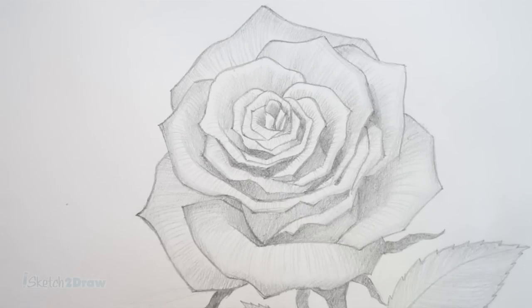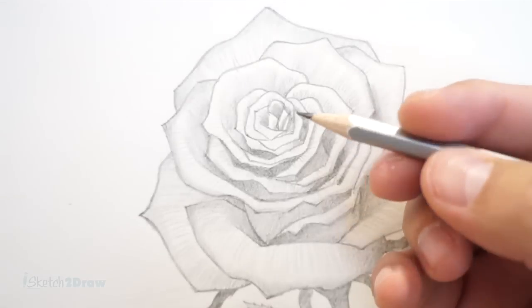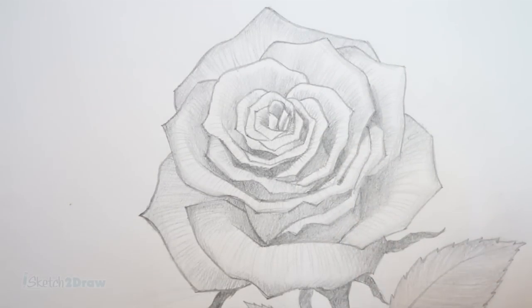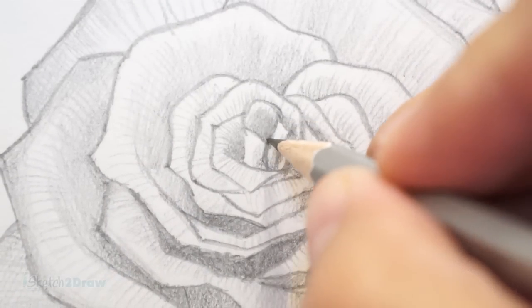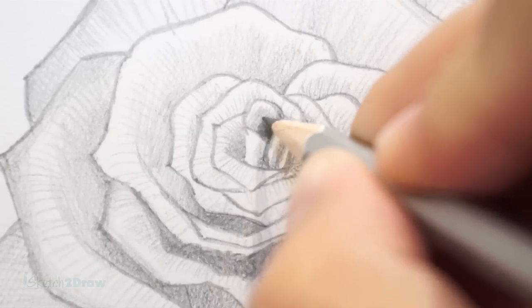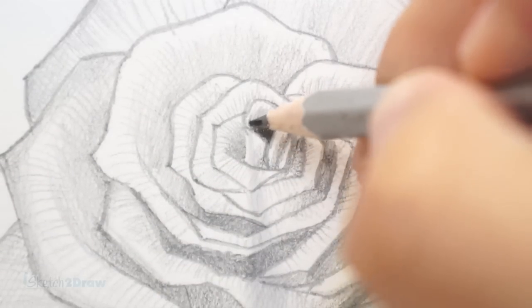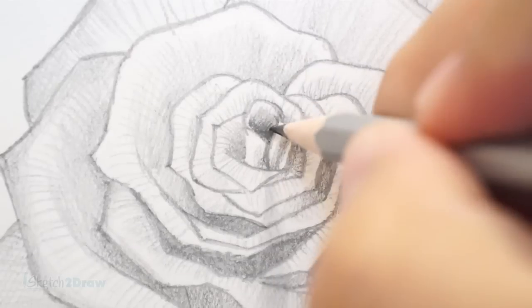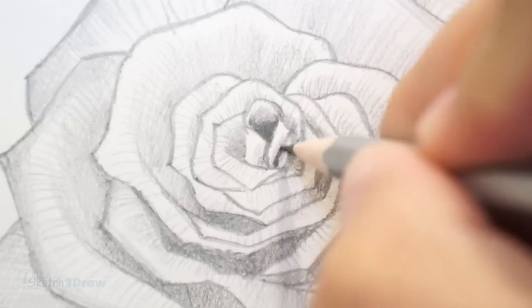Okay, so here I have an HB pencil, and it's going to help us in getting those really dark values. So I'm going to zoom in as much as I can into the center of the rose. And it doesn't take that much pressure to get a really dark value with your HB, especially if it's a drawing pencil. Now here I'm just adding the darkest of the darkest.